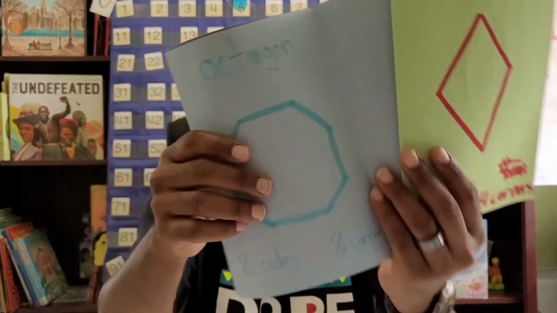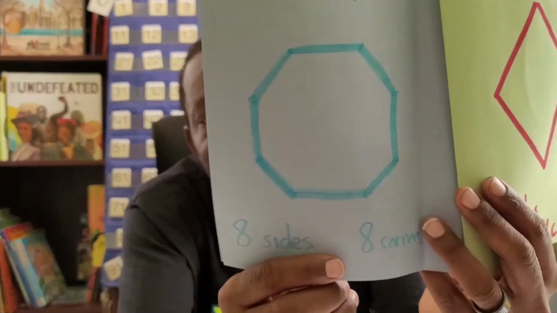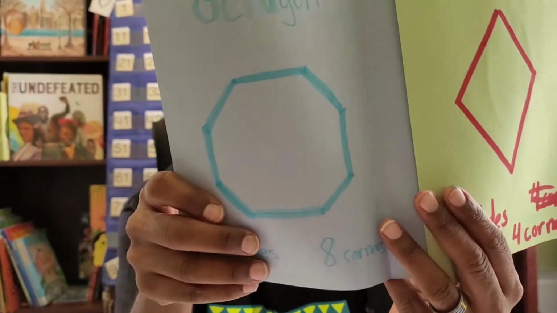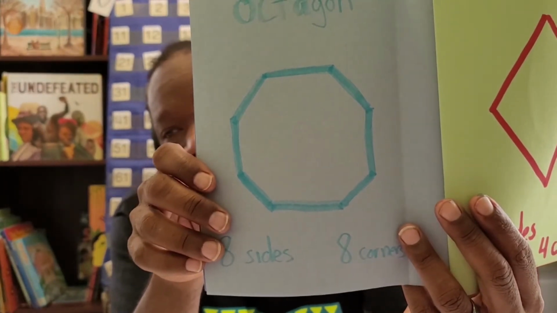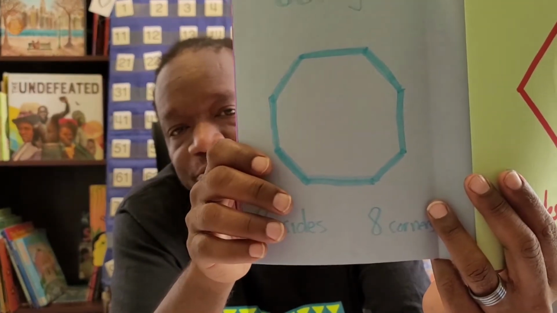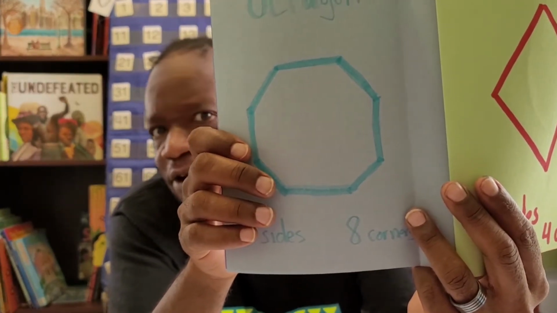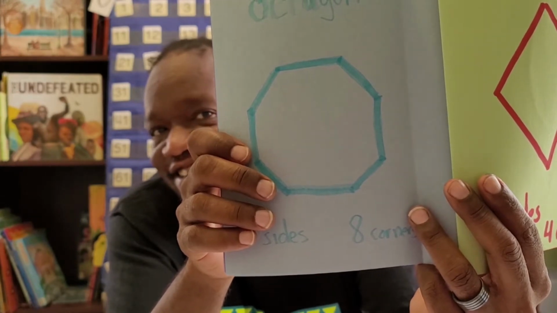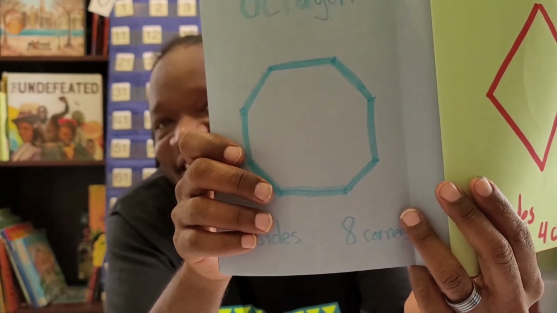And then, who knows this shape? It says it has 8 sides and 8 corners. What shape has 8 sides? Like the red thing that your grown-ups are supposed to stop at on the corner. Some of them don't stop, do they? Yeah, it's an octagon.